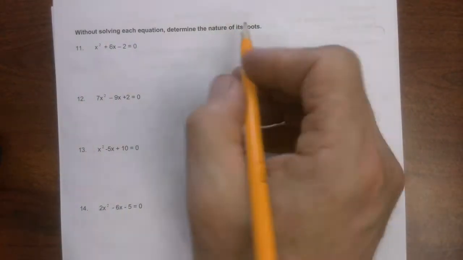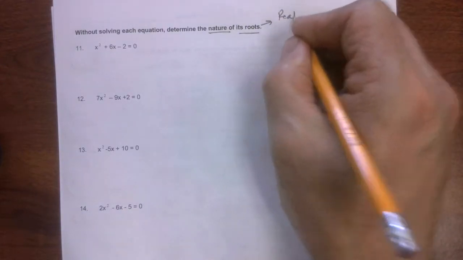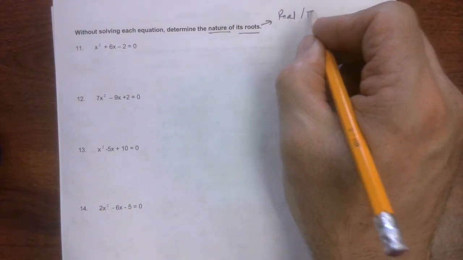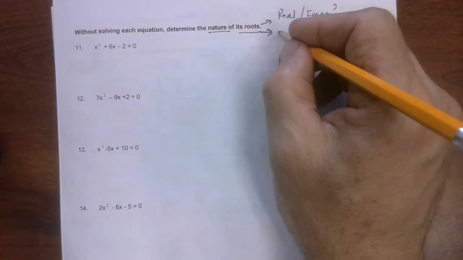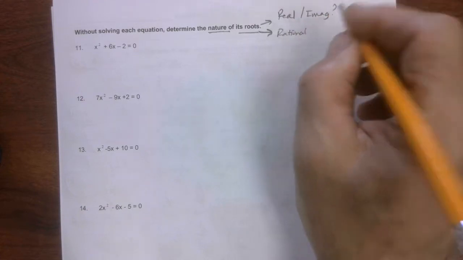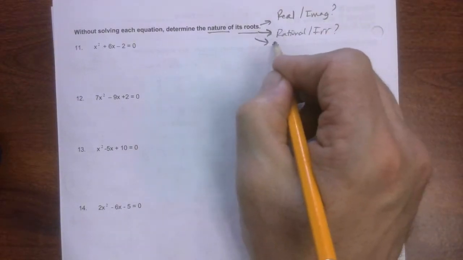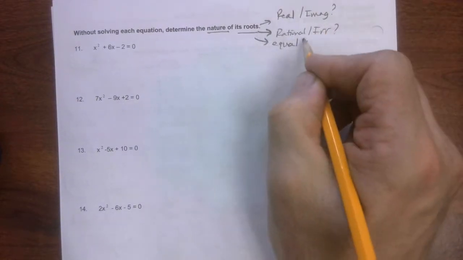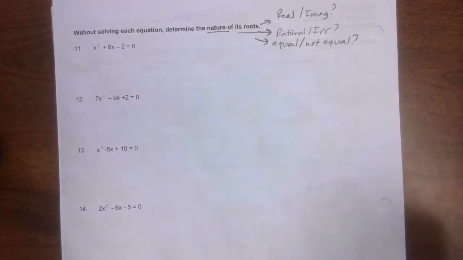Remember, the third part of Unit 7 was determining the nature of the roots. So the first thing we have to discover is, are they going to be real or imaginary? Then the next thing is rational or irrational. And then equal or not equal. So, how do we do all this?